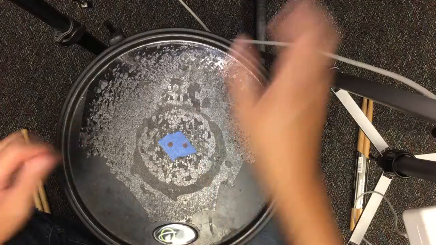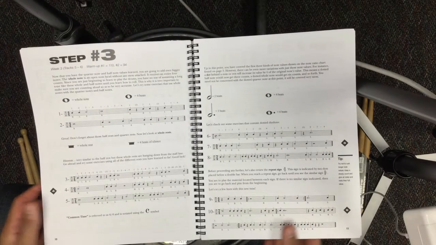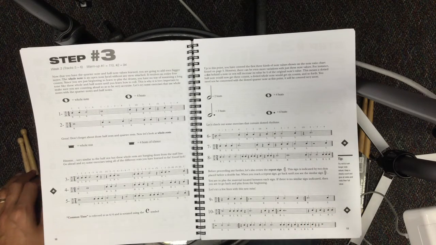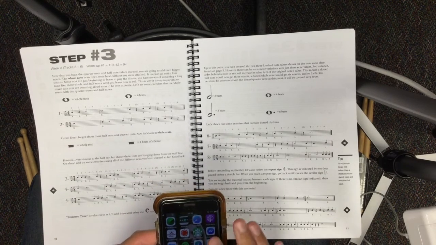Right, so when we hear a buzz roll, that is the way that we sustain our sounds on our instrument for percussion. We don't have long tones like wind players or brass players, and when it comes to singing, we're not singing when we play either. But to give you a good example of what a sustain would sound like, I'm going to turn my metronome on real quick.